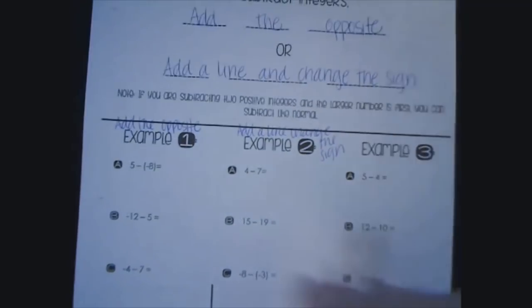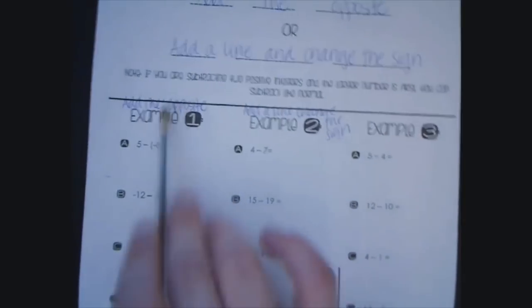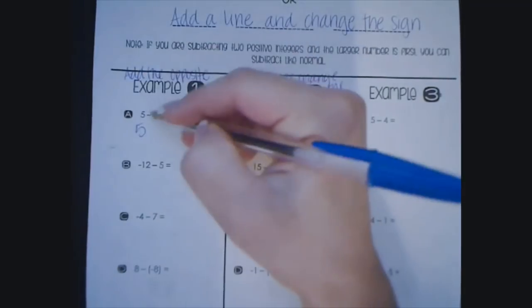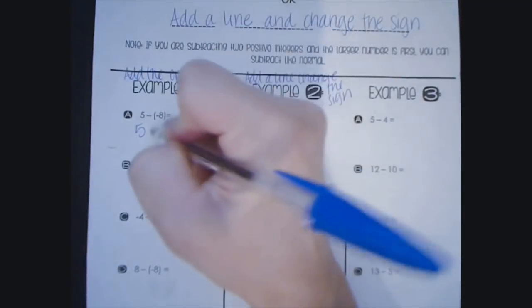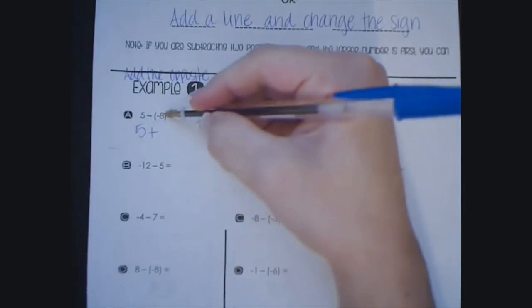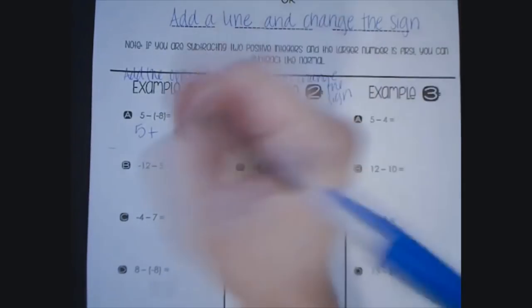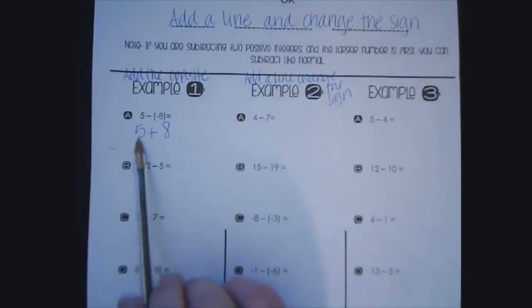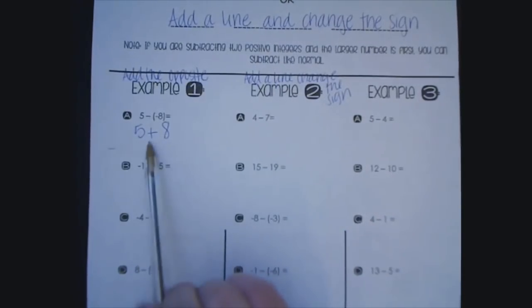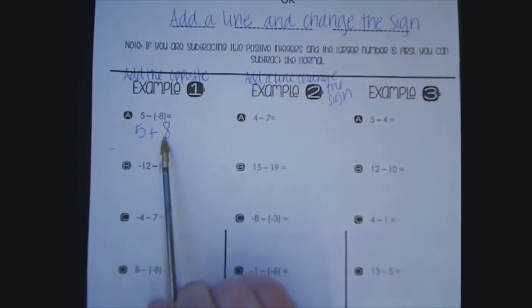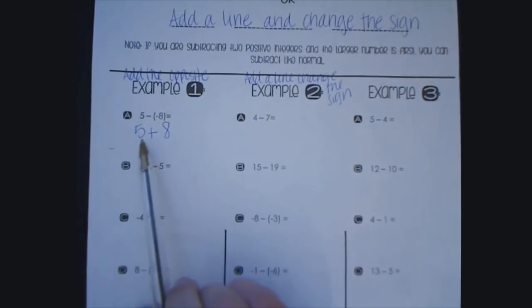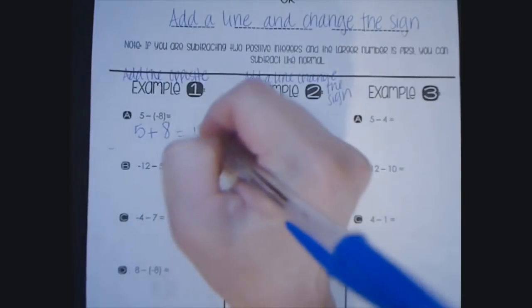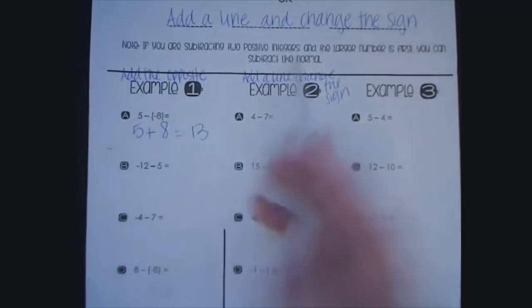So if I'm using the phrase add the opposite, I've got 5, and then I want to add, so I'm going to change that to addition. And now what's the opposite of negative 8? Positive 8. Now I'm going to use my rules for addition. If the signs are the same, they're both positive, I'm going to add the numbers and keep the sign. So 5 plus 8 is 13, and they're both positive, so it's a positive 13.